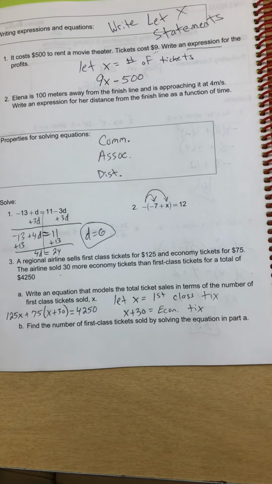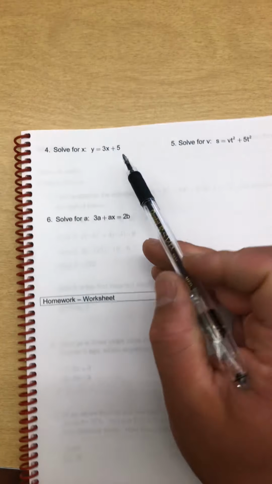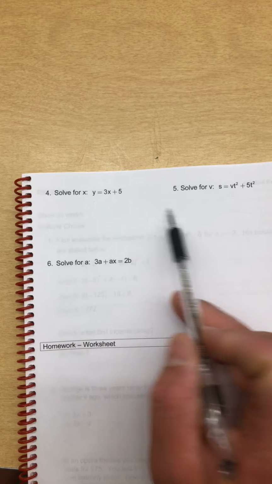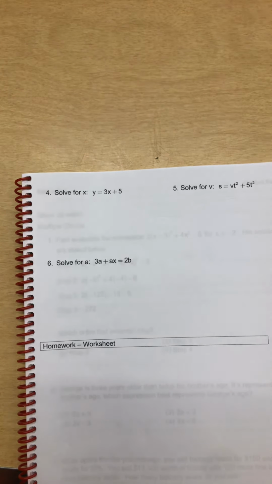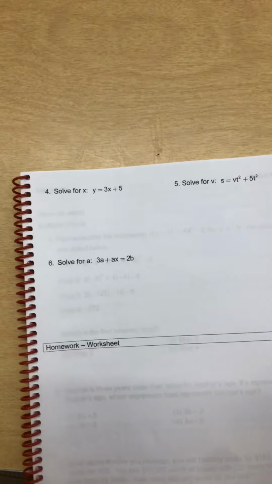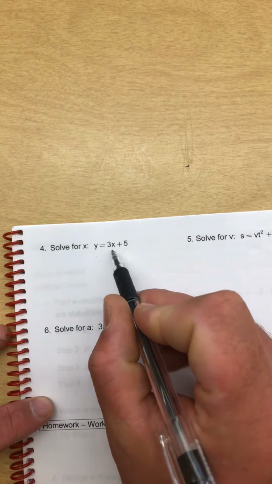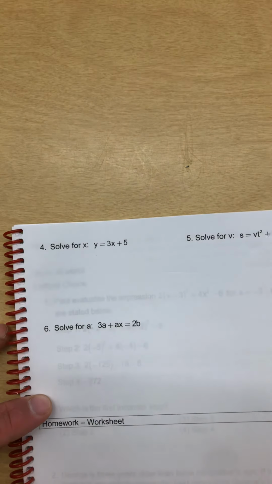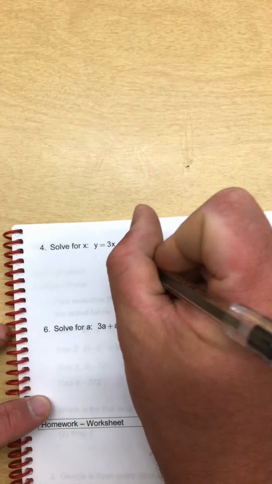Last thing on day 1 notes, a little bit longer than usual, but again, more random things. The last 4 questions are all about solving. You have a bunch of letters in here though. Solving for X with Y in the equation. These are called literal equations, something you did back in Algebra 1. Let's do 4, I guess. Number 4 says solve for X, so I've got Y equals 3X plus 5. Get that X by itself. Some of you do some weird things.